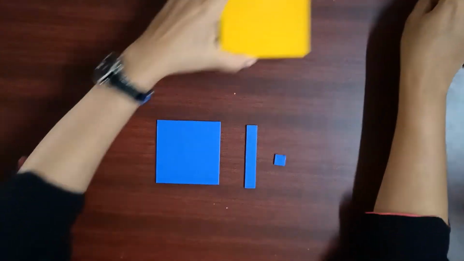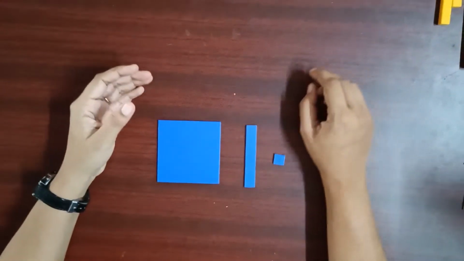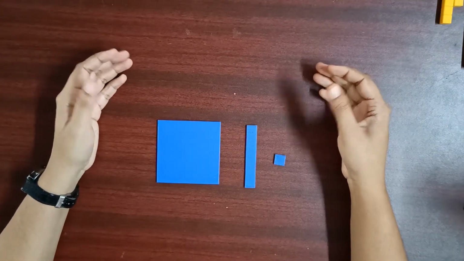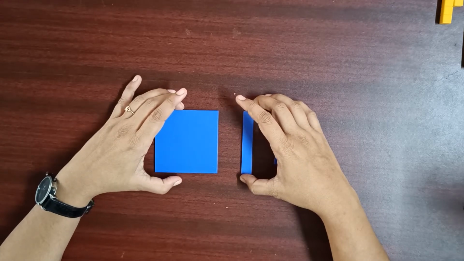Now let's see in the next video how we can multiply two terms together using our algebraic tiles this time.